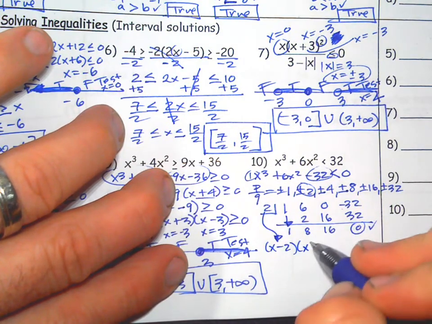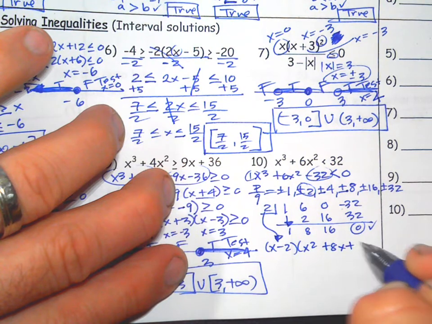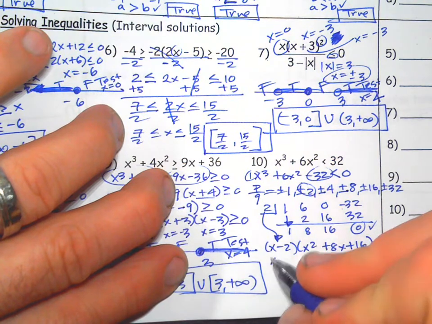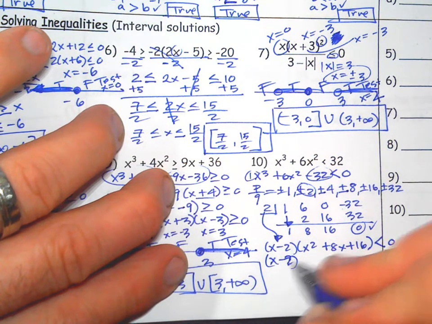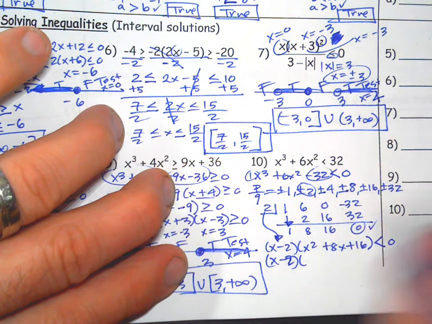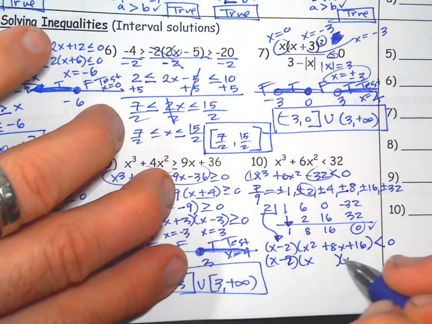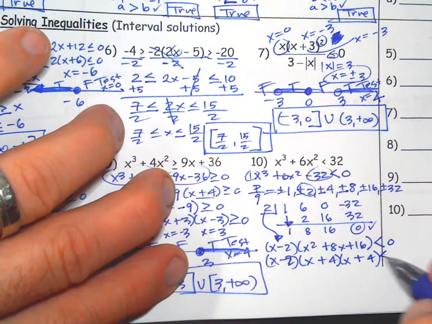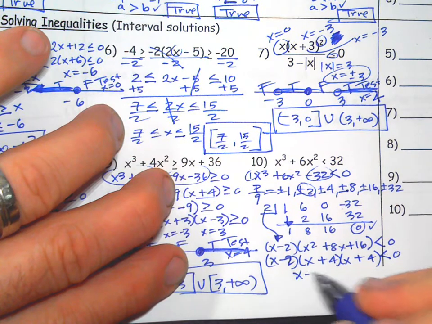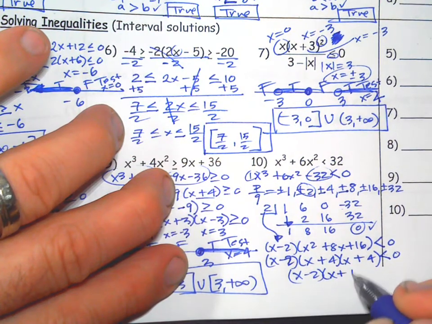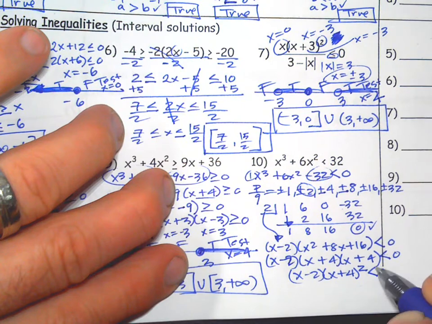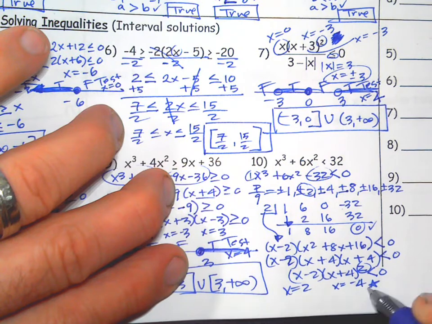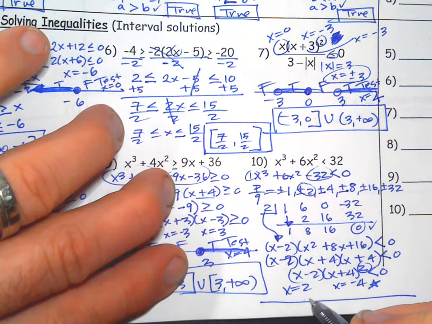And now we have an x squared plus 8x plus 16. And we should still have less than 0. Now this we should be able to factor. And if we can't factor it, that means it doesn't have a rational root, and the rational root theorem is not going to help you. So you could do quadratic formula if you can't figure out how to factor it, even if it is factorable. Now that's a repeated root there, which I find helpful to write as a power so you don't forget. So x equals 2, x equals negative 4, but that's a little star there. So these are all open dots.